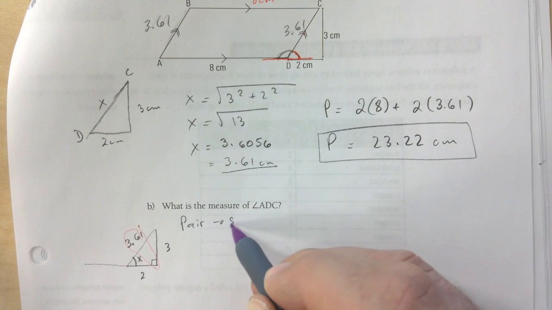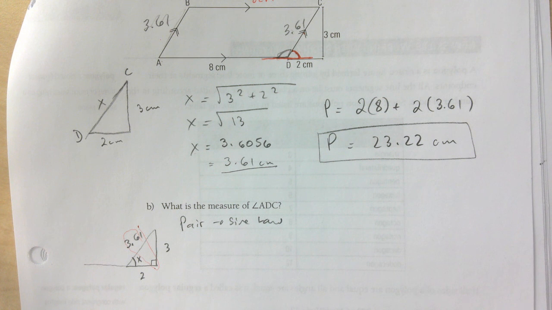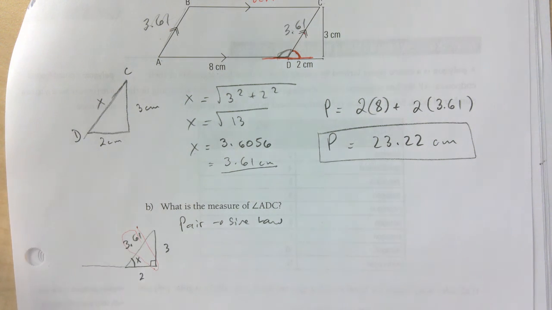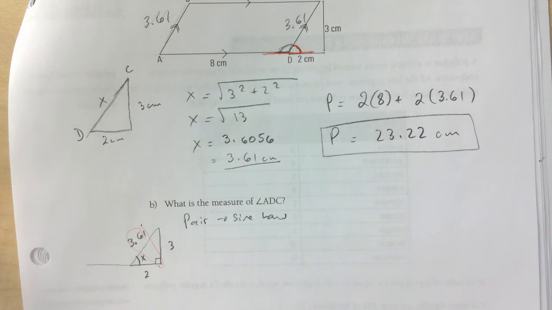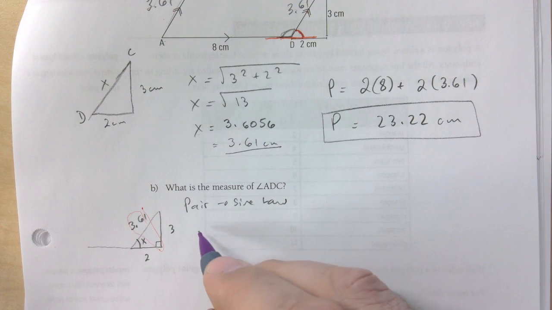Pair, that means you have sine law. Could you have used cosine law there? You could, because you have all three sides. So if you're comfortable with cosine law, go for it. It's longer. Some people prefer one over the other. It really doesn't matter. You might be off by a few decimals. I don't care. If you show me the work, it will work.